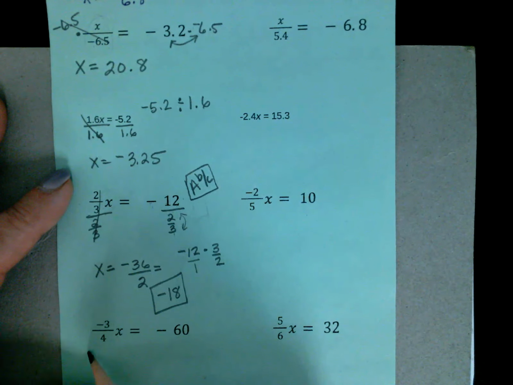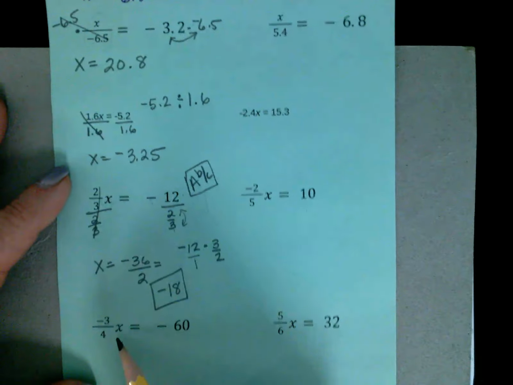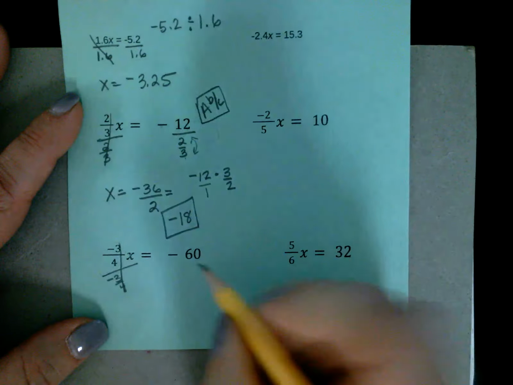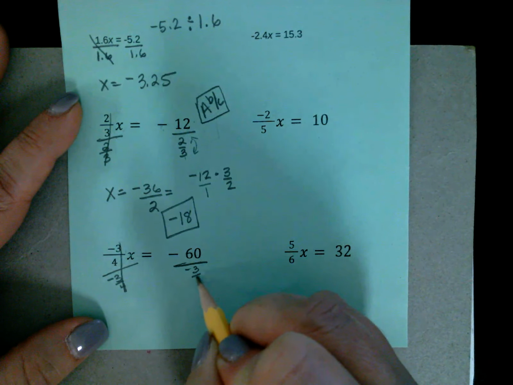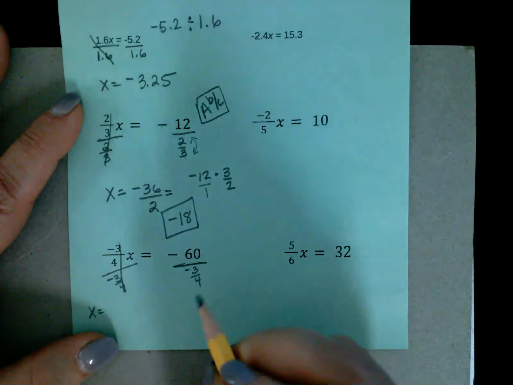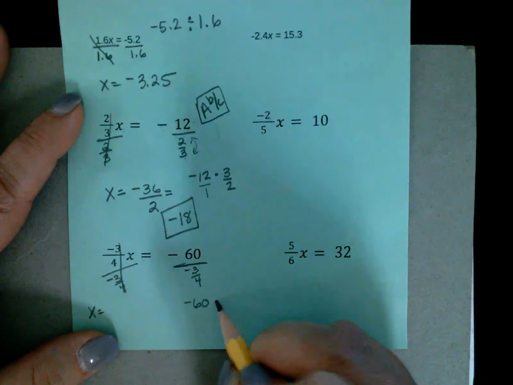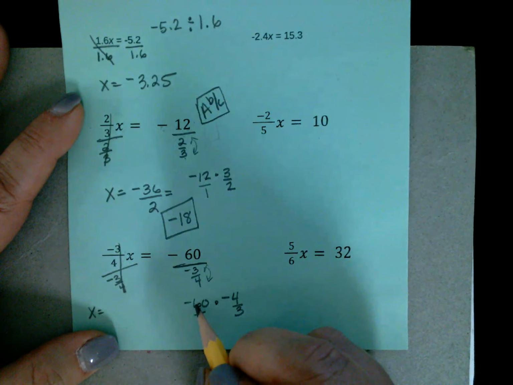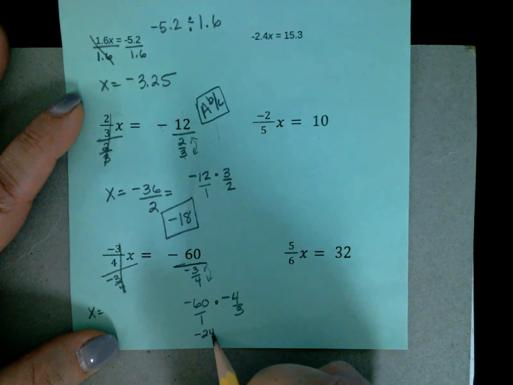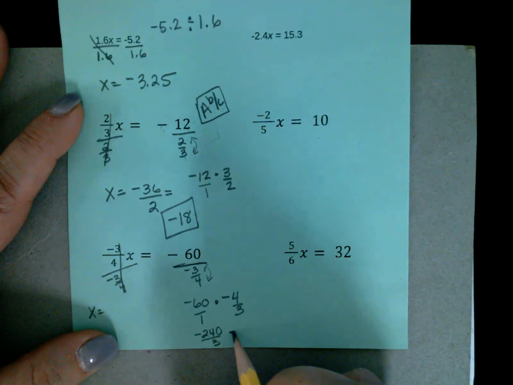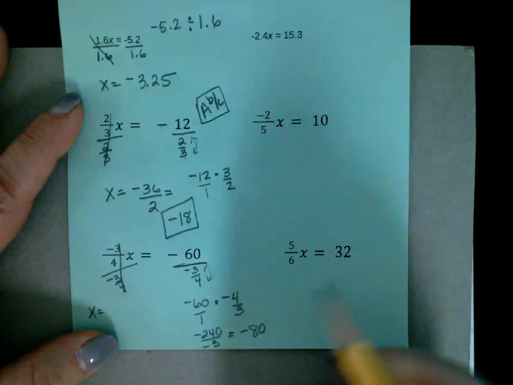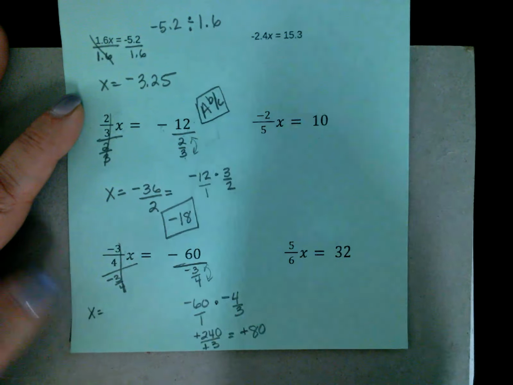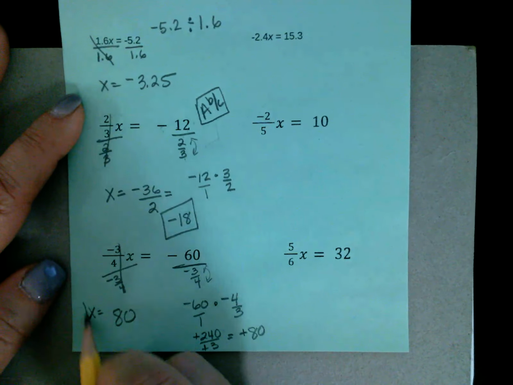The same thing on this one. This is a fraction, but the variable is written next to the fraction. So I would divide by negative 3/4, divide by negative 3/4. So x would equal negative 60 times negative 4/3. I took the reciprocal. Top times top. Bottom times bottom. And then reduce. Whoops, I'm sorry. A negative times a negative is a positive. So I would end at positive 80.